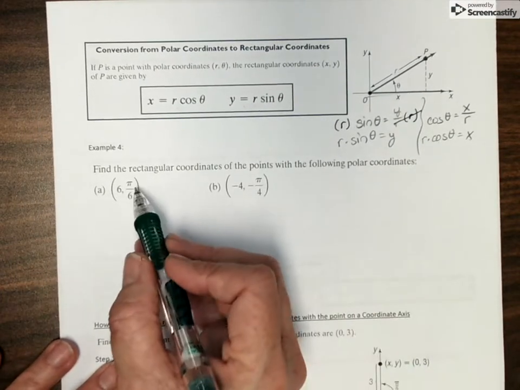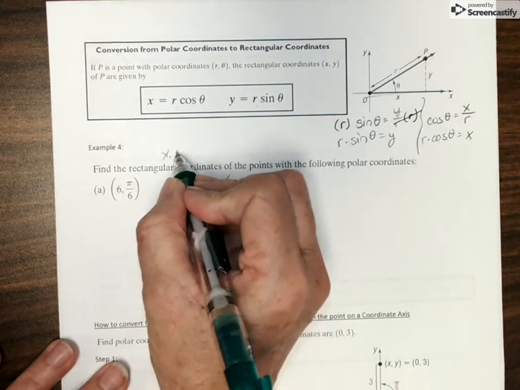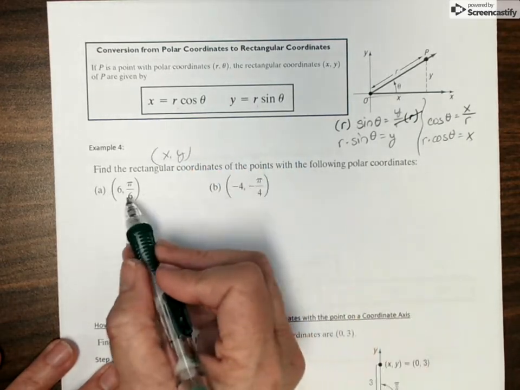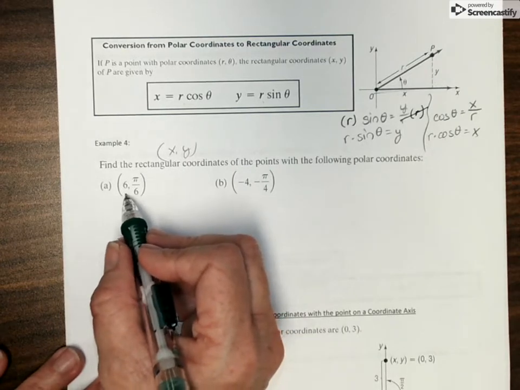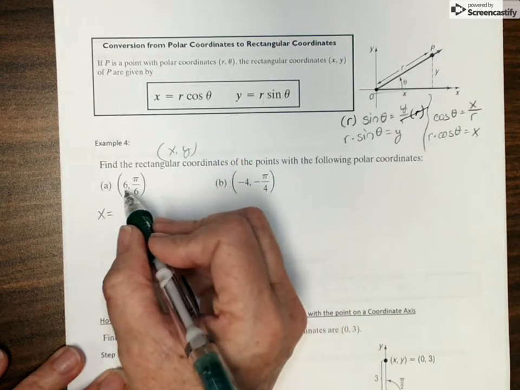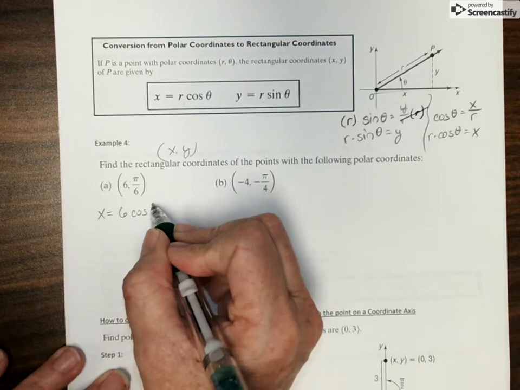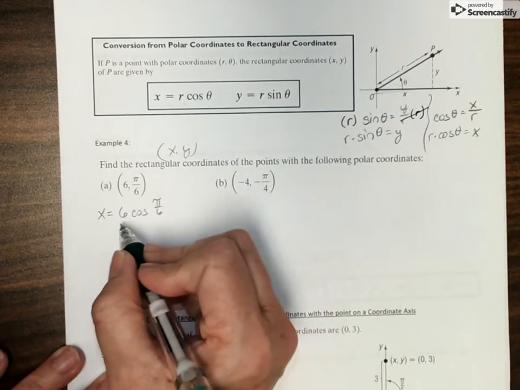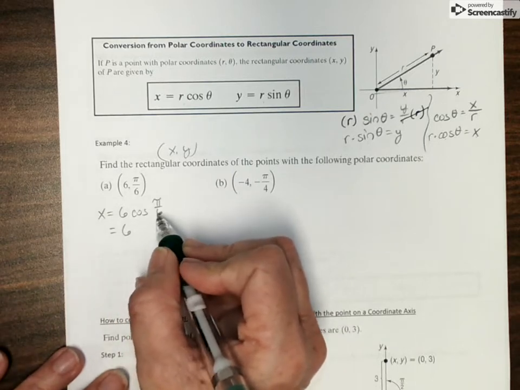So here we go. We want to find the rectangular coordinates, that means x and y, of the points with these polar coordinates. Okay, so let's take a look at this first one. To find x, I have to take r, so that's 6, multiplied by the cosine of theta. Theta is pi over 6. So in this example, we're going to have 6 times the cosine of pi over 6. Again, check your unit circle here.